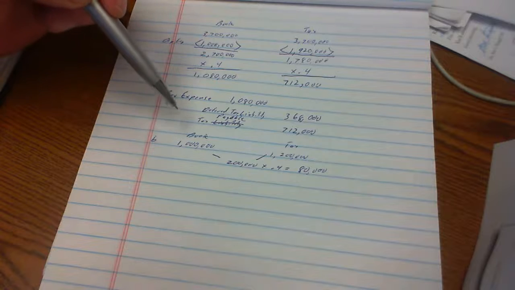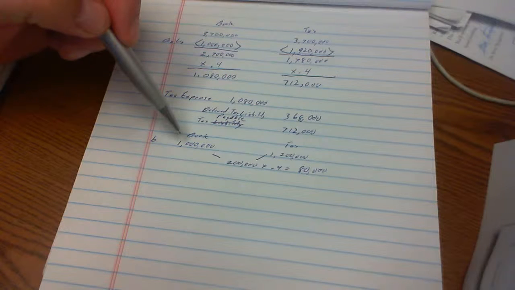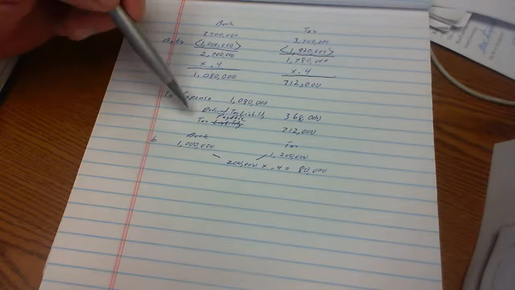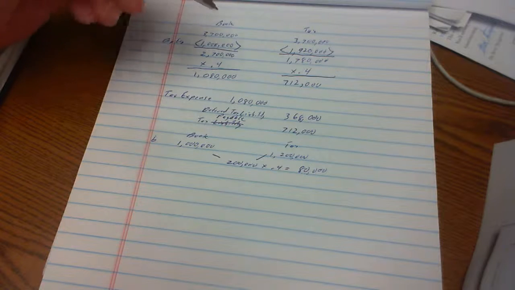All right. Now, because the tax depreciation was greater than the book depreciation, that means that we pay less tax immediately, but we build the deferred tax liability.